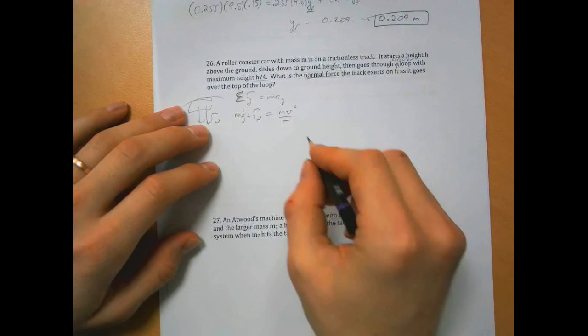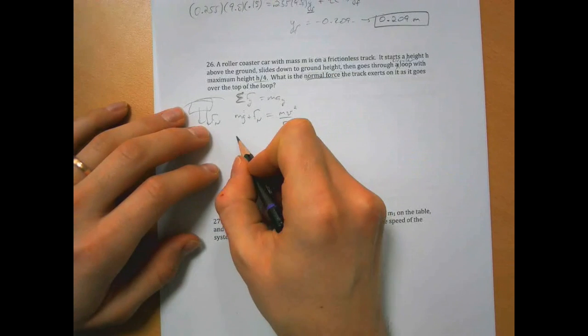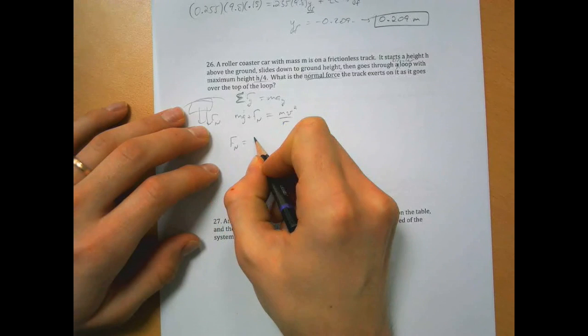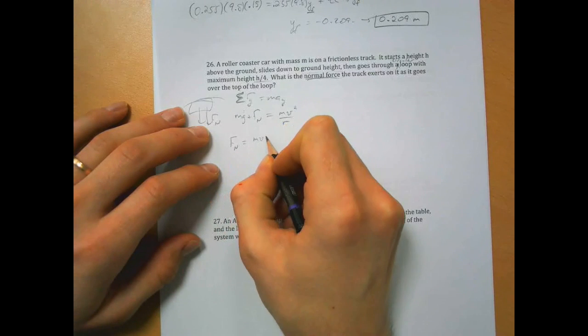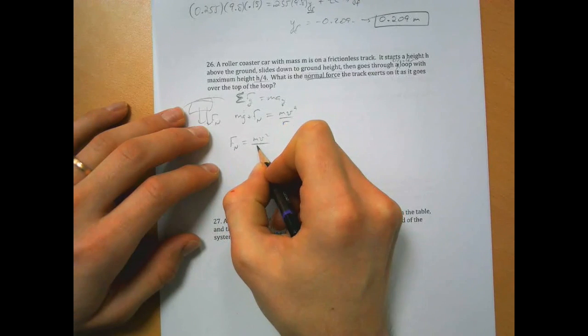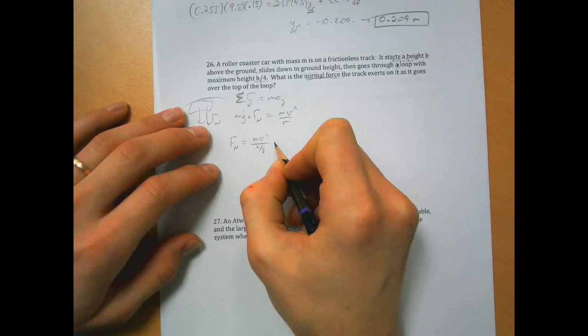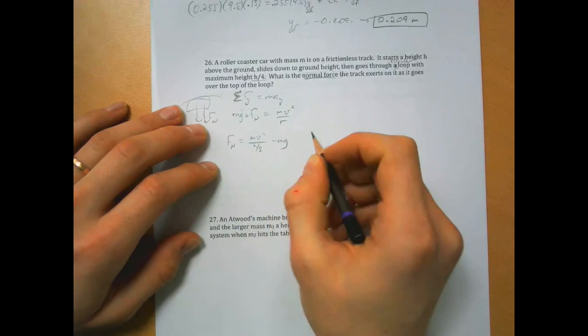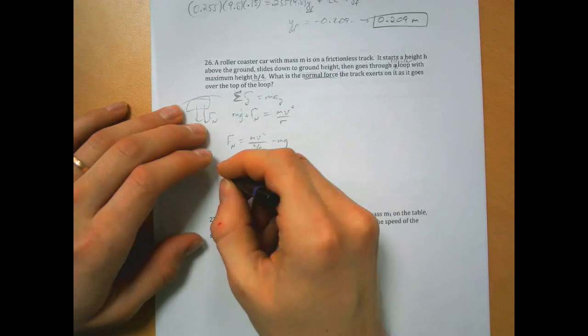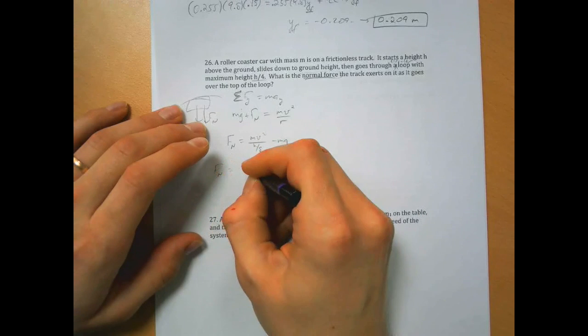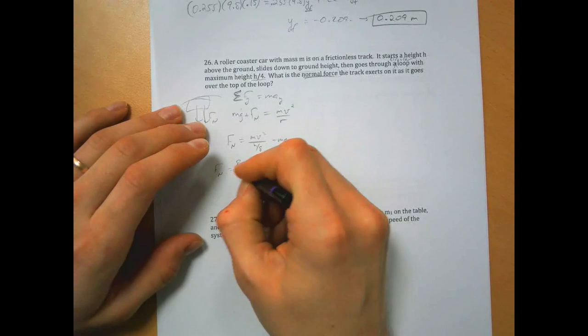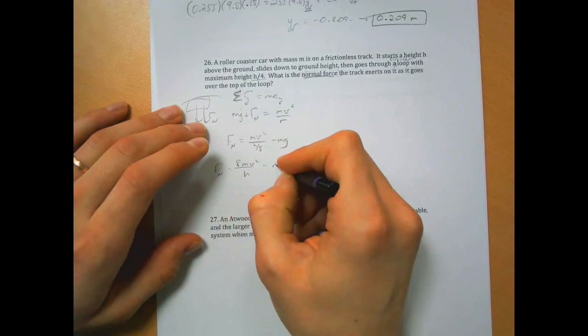R is going to be H over 8. So we can say normal force is equal to mv squared over h over 8 minus mg. So we can say normal is 8mv squared over h minus mg.